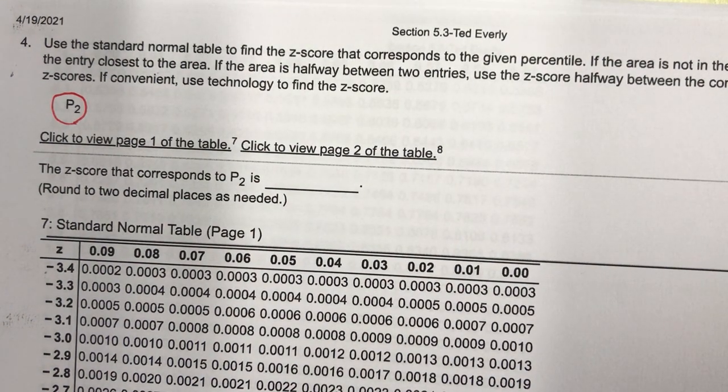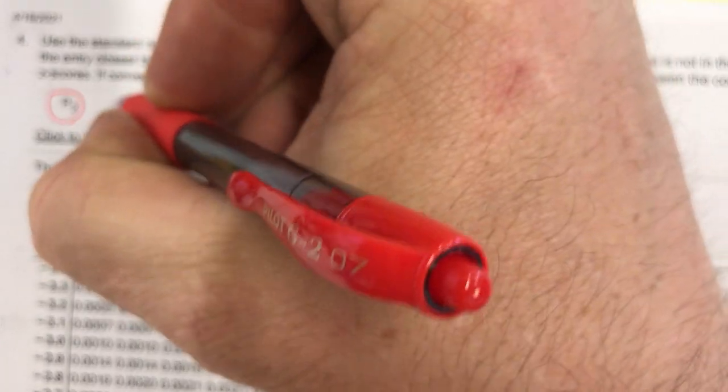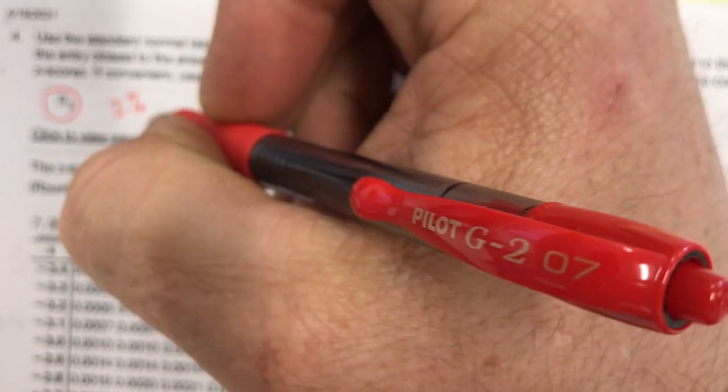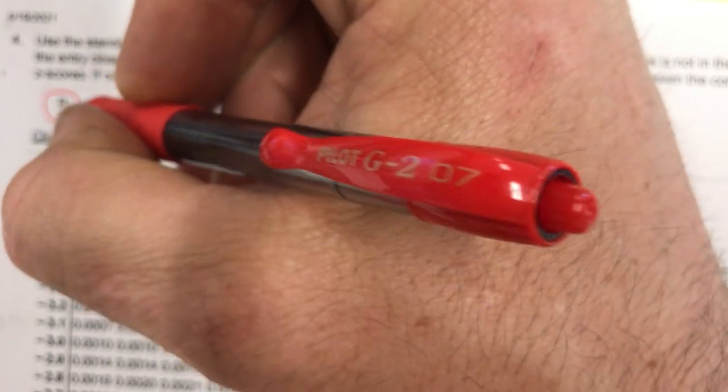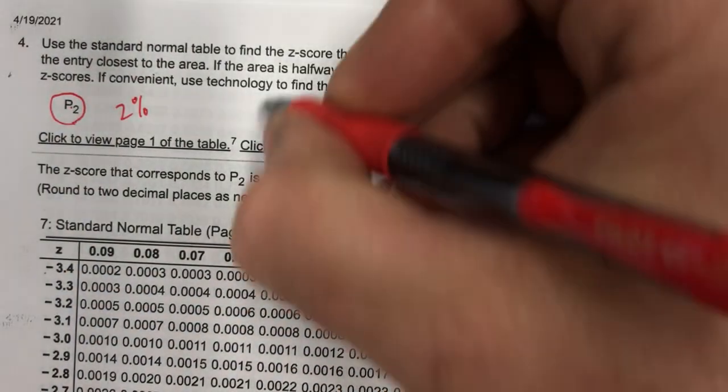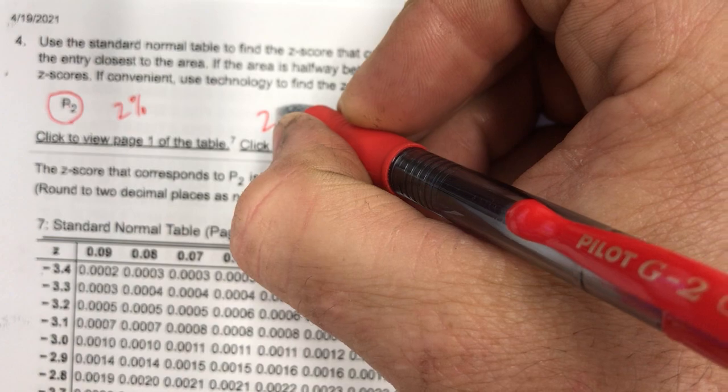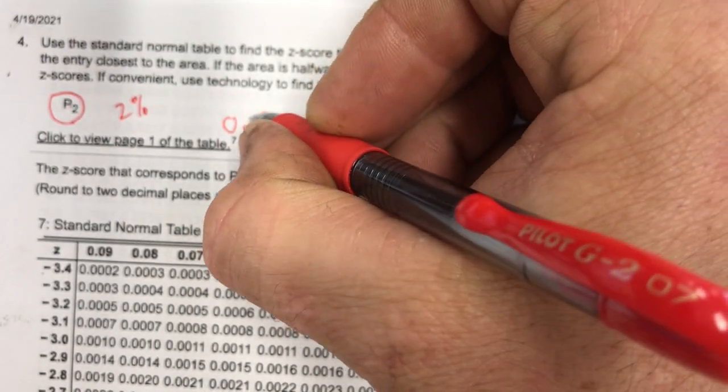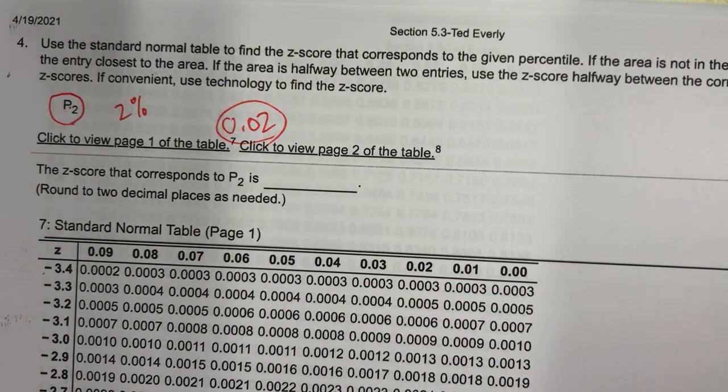Now, what that means right there, this means 2%. So you're in the 2 percentile. You're in percentile of 2%. So you're just looking for 2%, which is 0.02 is what you're looking for.